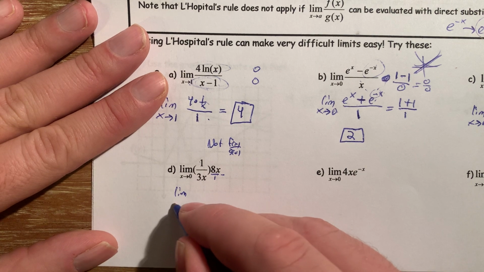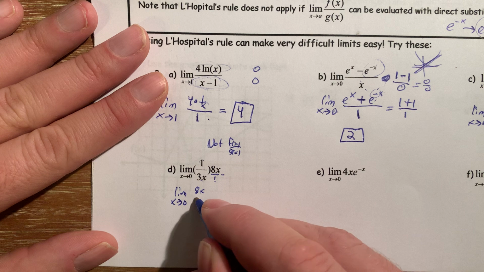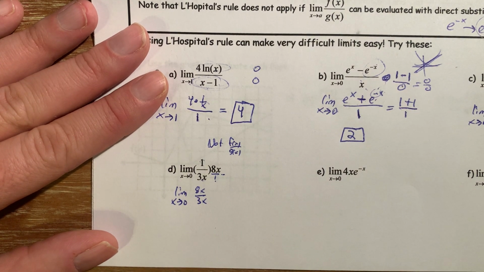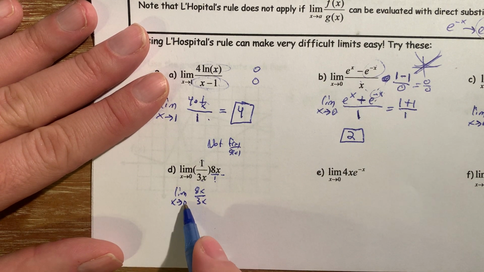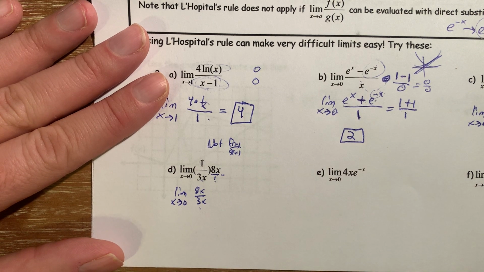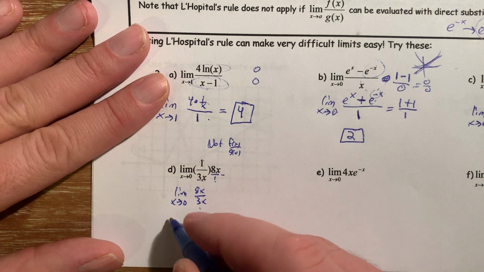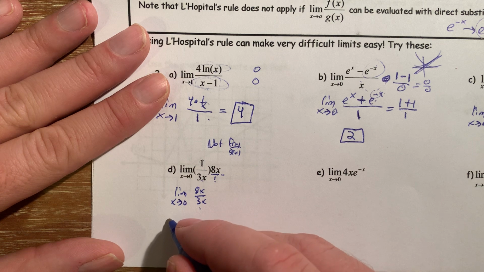So this is the limit as x goes to 0 of 8x times 1 is 8x, 3x times 1 is 3x. And now we can do it. 8x is continuous, 3x is continuous. As x goes to 0, we'll get 0 over 0, which is indeterminate. And so we can do L'Hopital's rule here.